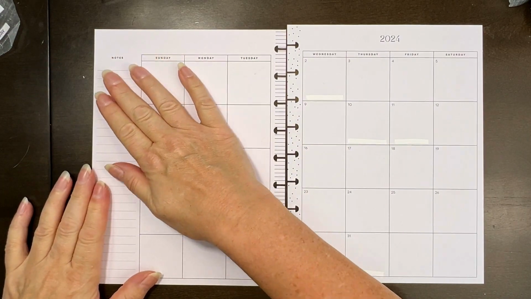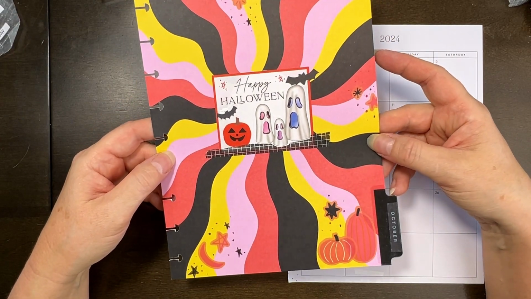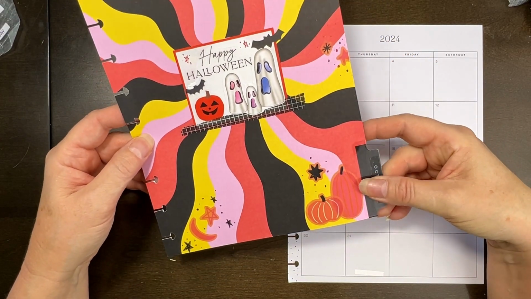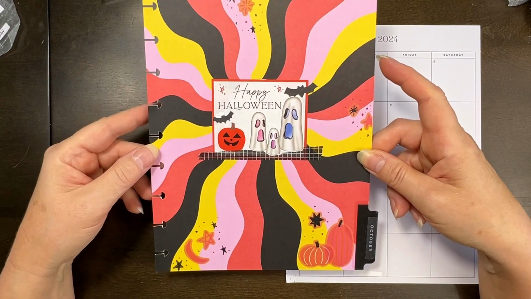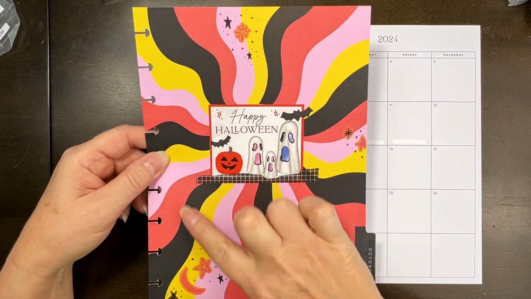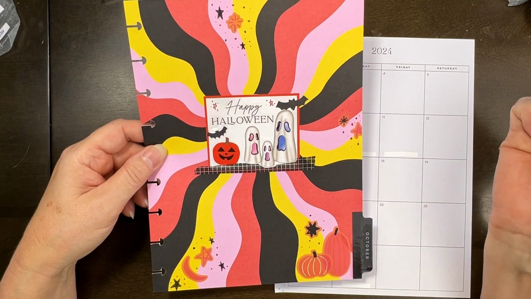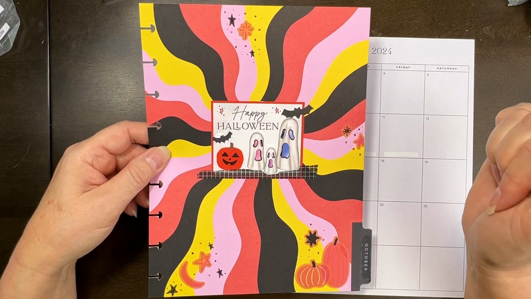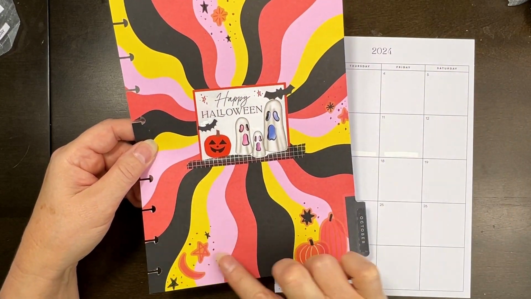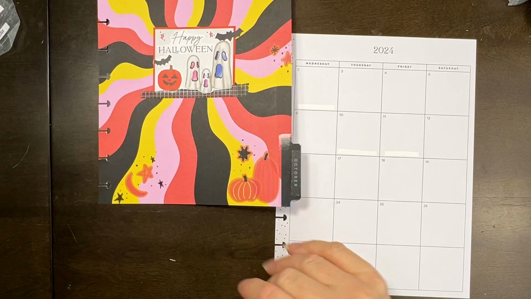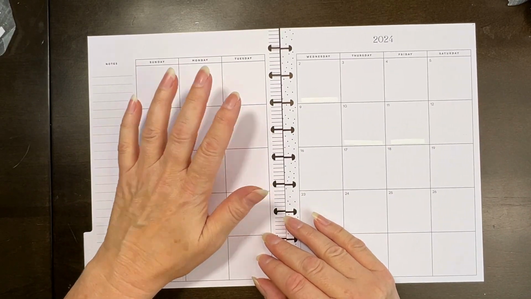So as you can see, this page is blank. That is because I had switched out my October monthly divider with my planner that I'm going to use for next year, because this was one of the dividers in the planner for next year, and I wanted to use it for Halloween this year. So this is not what it had looked like. I've added stickers to the middle and the pumpkins and the stars and stuff. So that is why I have a blank calendar on this side.